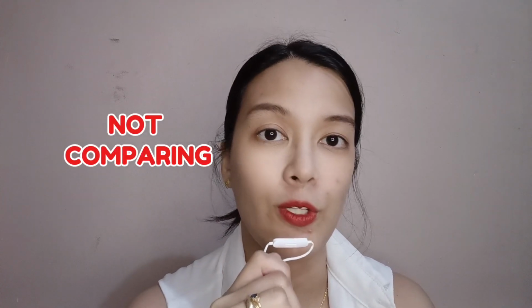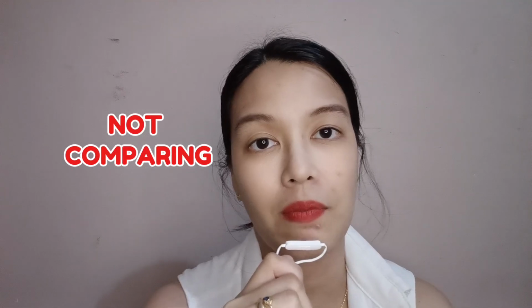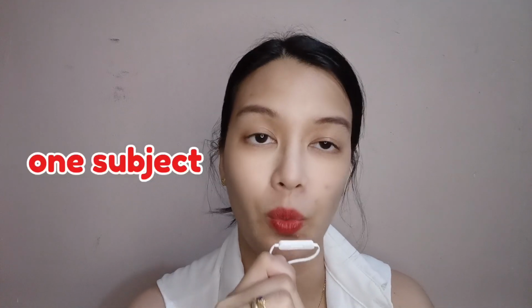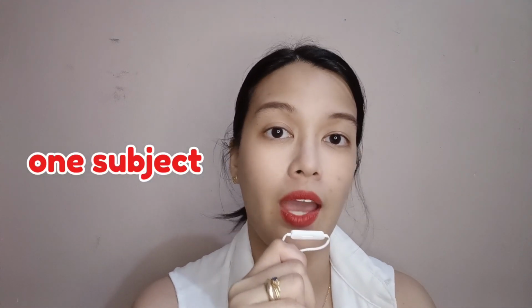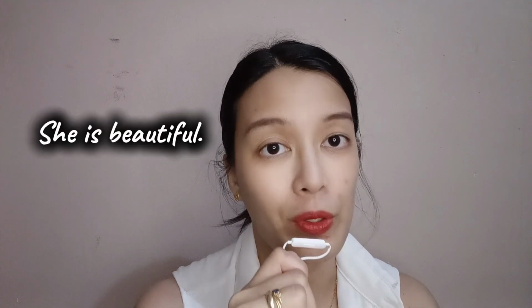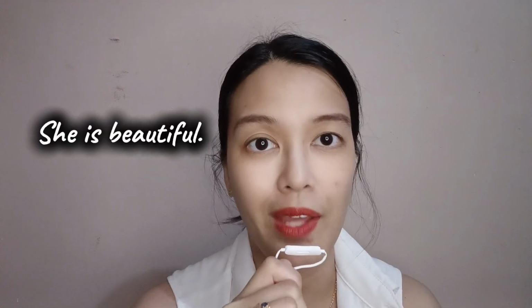And the usage of adjectives to describe or compare these objects will vary depending on how many objects we are talking about. Okay, so when we are using the positive degree of comparison, we are not comparing the object or the person to anything else or anyone else in the statement. So we are just talking about one person or one subject, and we are just using the adjective to describe what the person looks like or what the person's characteristic is all about. So for instance, if you're saying that she is beautiful, definitely you are just describing that person.